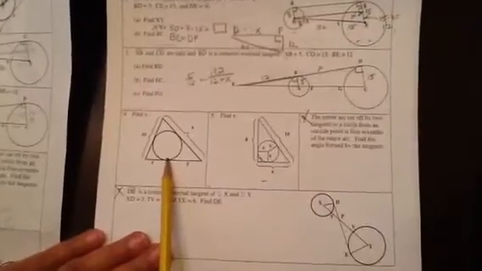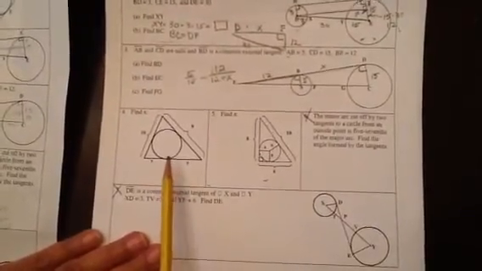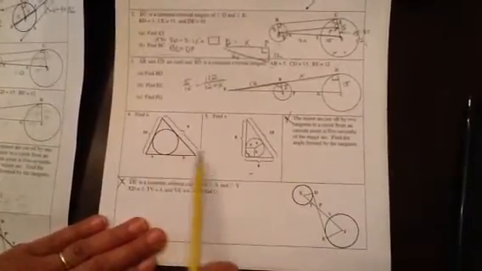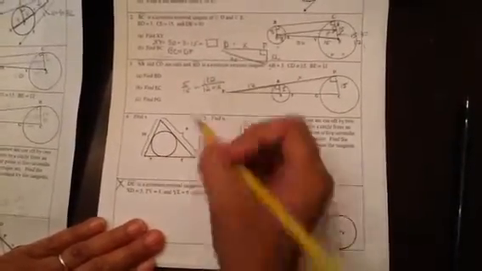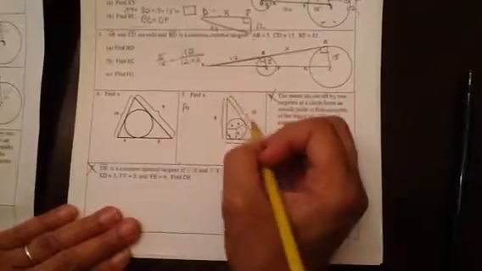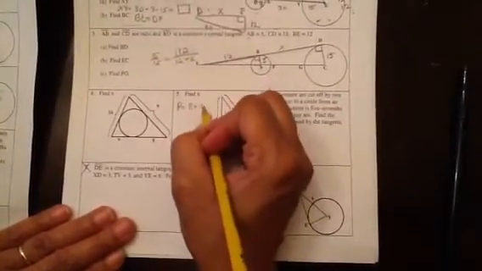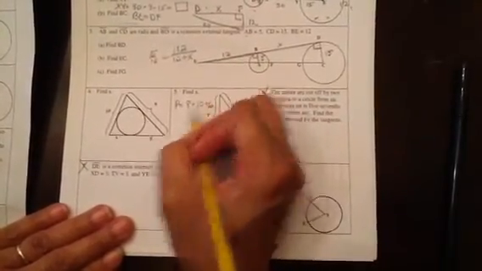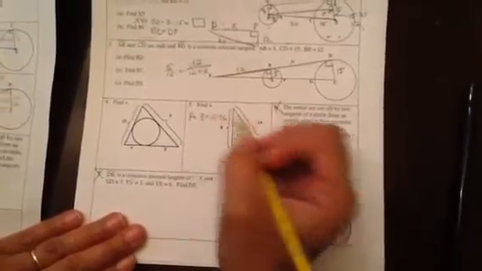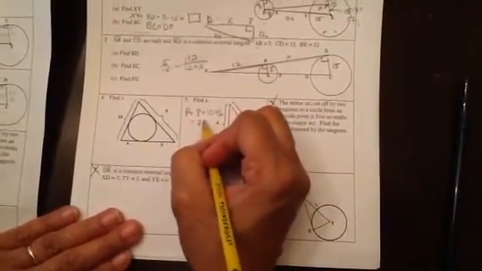Lastly, I'm going to let you look at these problems on your own. Remember, we worked a problem similar to this. You should be able to follow it around. A hint here: you want to find the perimeter of this triangle, 8 plus 10 plus 6, which is going to give you a perimeter of 24.